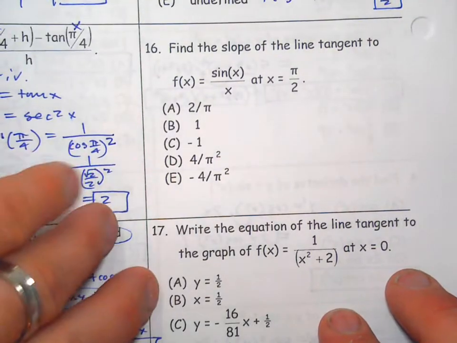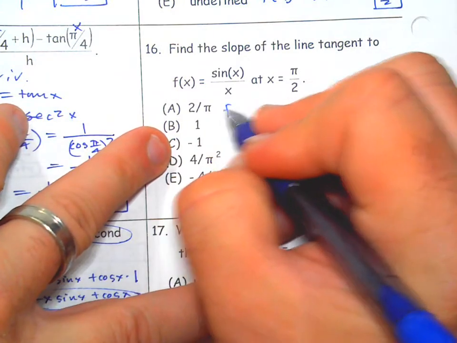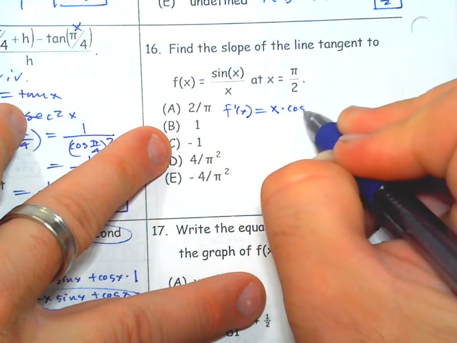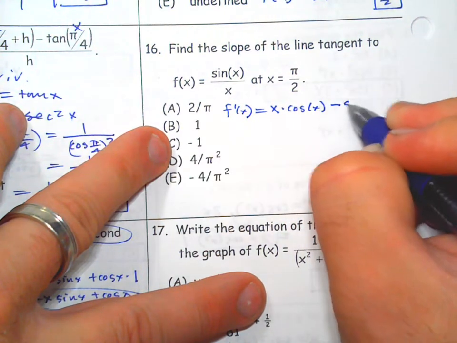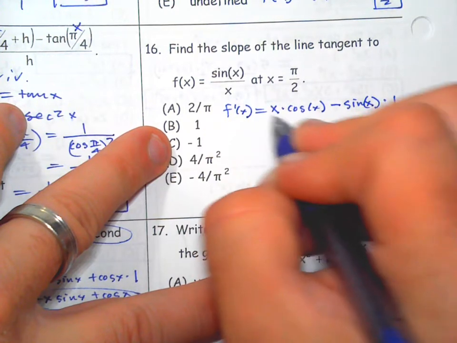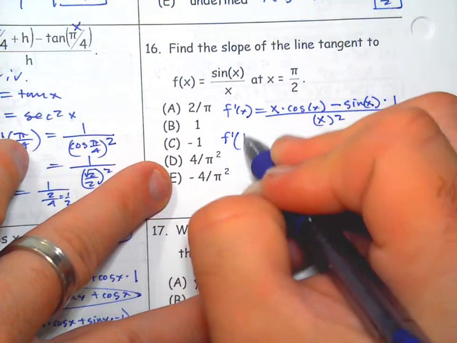16, slope of the tangent line. So I think we'll probably do quotient rule this time. Low d high minus high d low all over low squared. We're going to plug pi over 2 in.